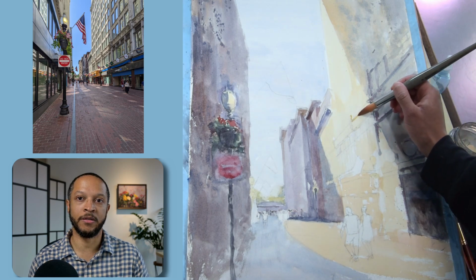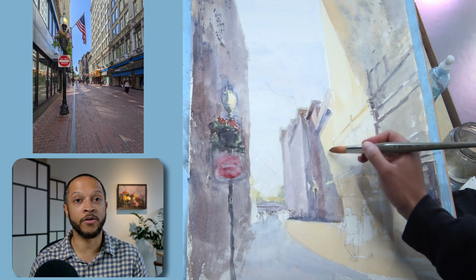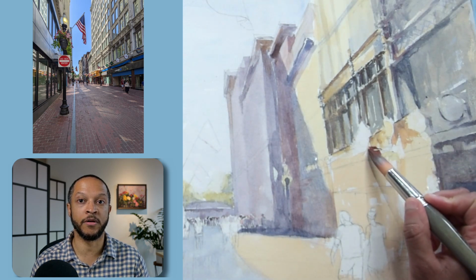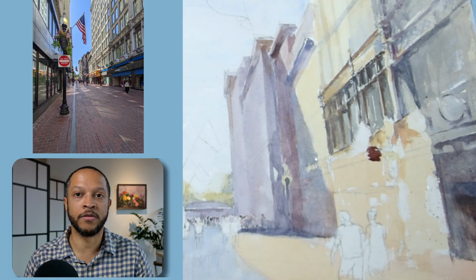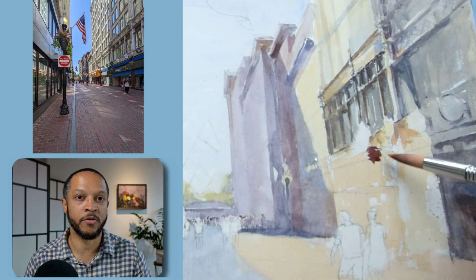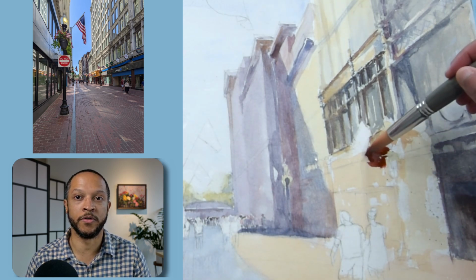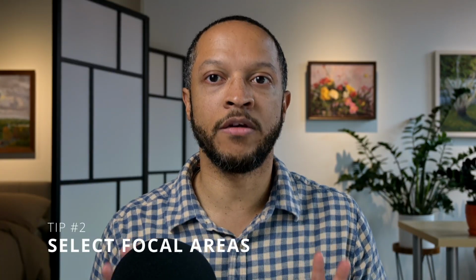In this painting, the leading lines are also the perspective lines. It is important to get these right, especially when painting architecture. You can find a lot of videos on perspective on YouTube, but let me know in the comments if you want me to do a video on perspective in the future. Jumping into tip 2, select your focal area.